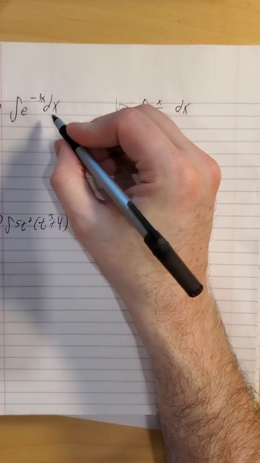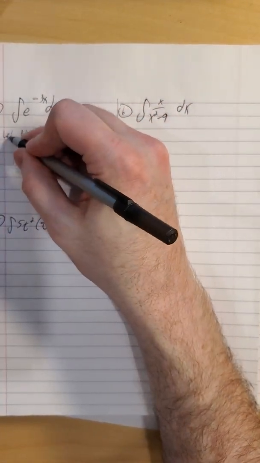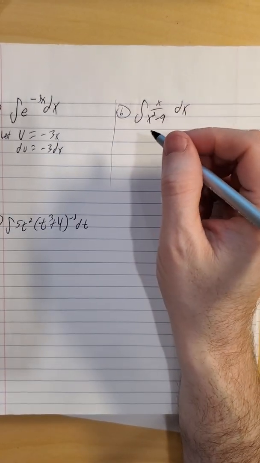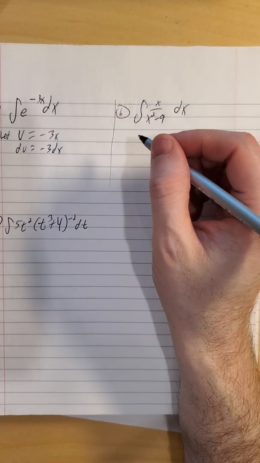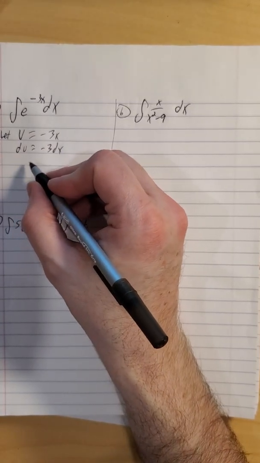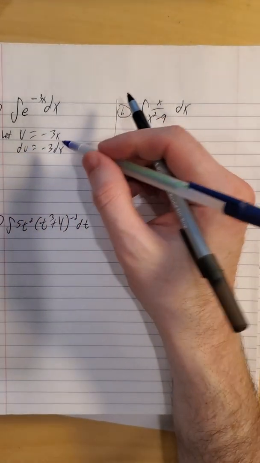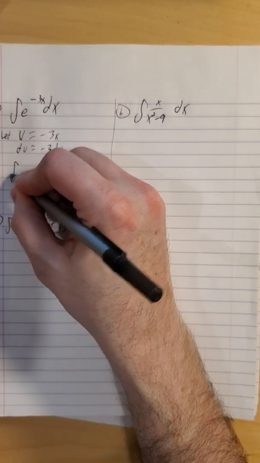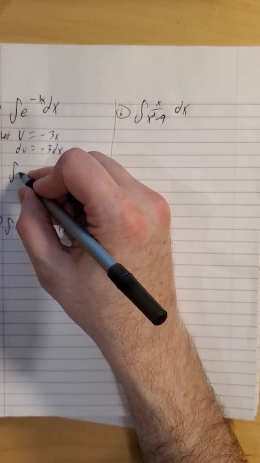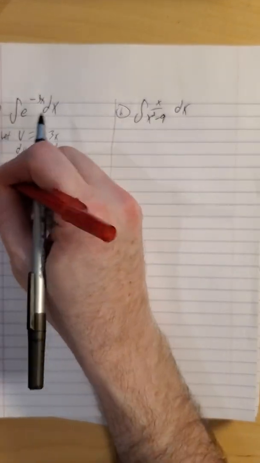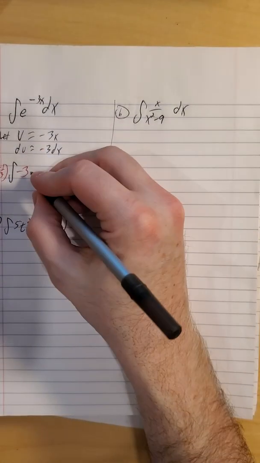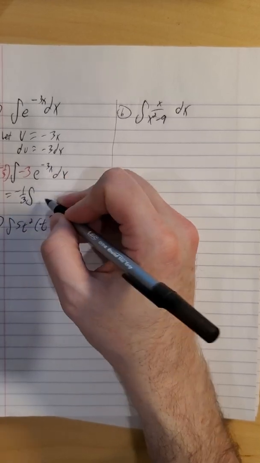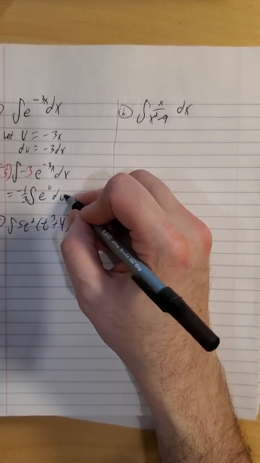Okay, welcome back. So our first one, our let line is going to be let u equal negative 3x. So du is negative 3 times dx. So I want a negative 3 there. I don't see a negative 3 there yet. So we'll take one step and do our multiplication by 1. So I will multiply by negative 3 inside and negative 1/3 outside. e to the negative 3x times dx. So that's negative 1/3 integral of e to the u du.